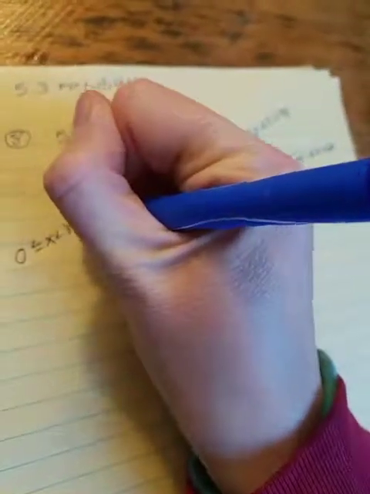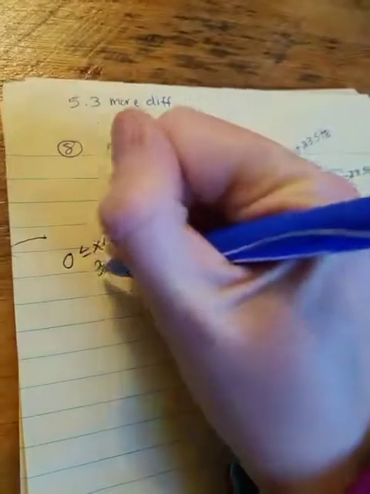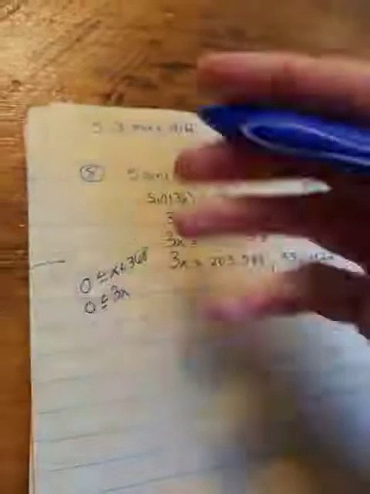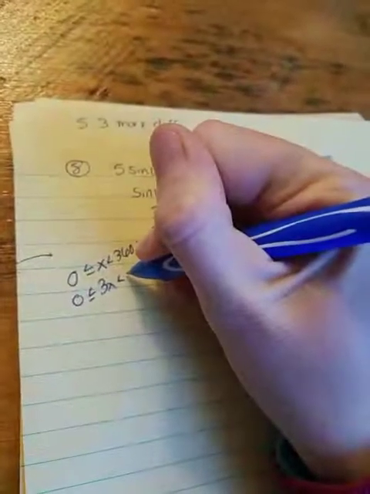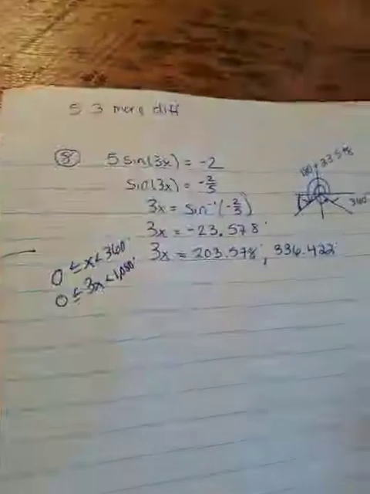Now, how are you going to know when to stop and how long to keep listing these out? Remember, 0 is less than or equal to x, which is less than or equal to 360. We're not dealing with x, we're dealing with 3x. So how does that change our values? That means we have to triple the 360, which is 1080. So that's what we want to list it until.